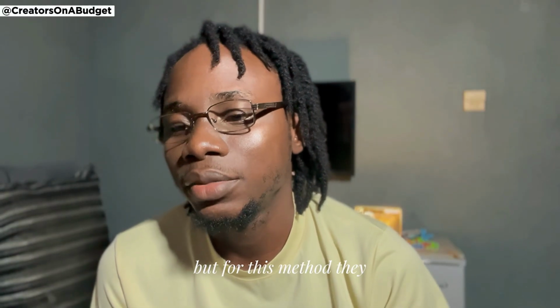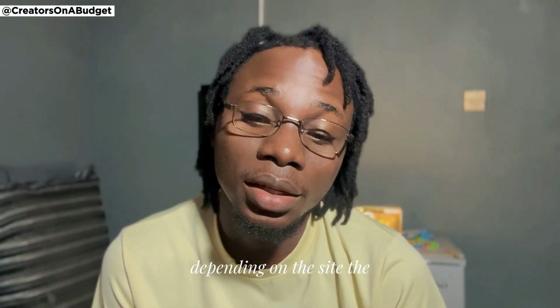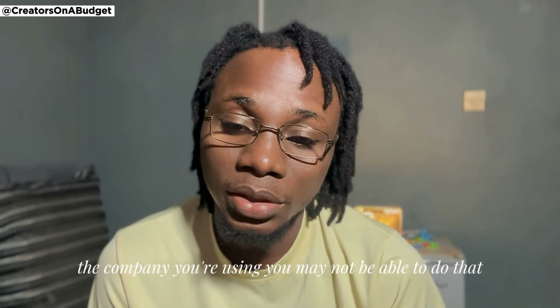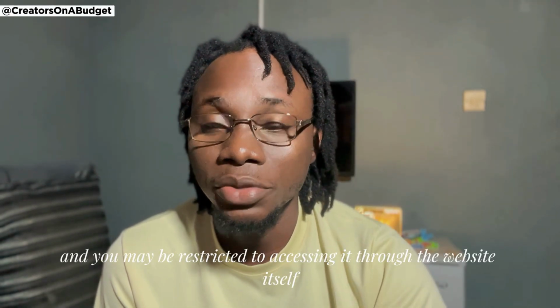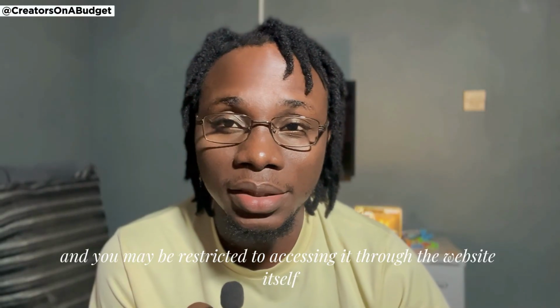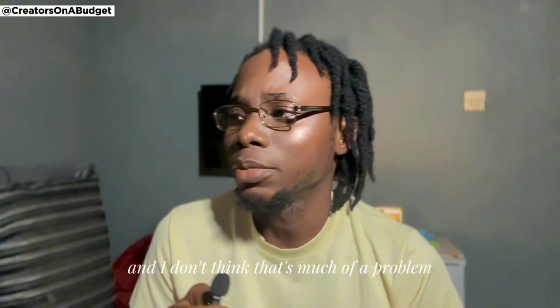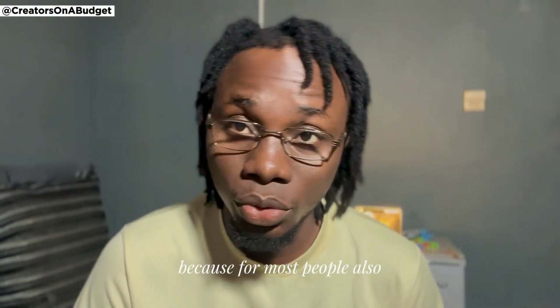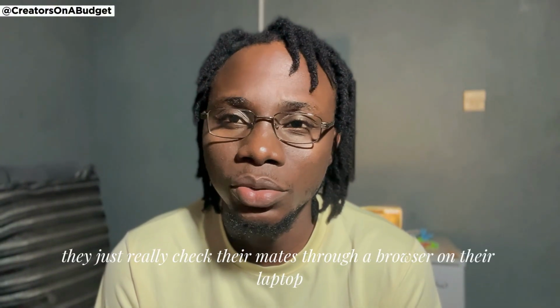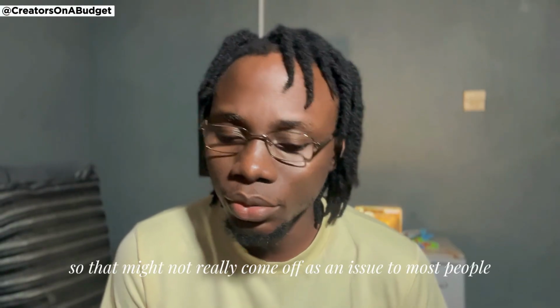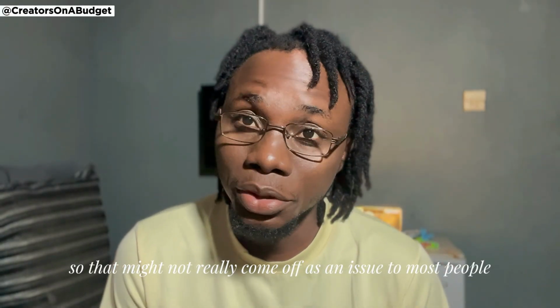But for this method, depending on the company you're using, you may not be able to do that, and you may be restricted to accessing it through the website itself alone, like through the URL. And I don't think that's much of a problem because most people really just check their mail through a browser on their laptop. So that might not really come off as an issue to most people.